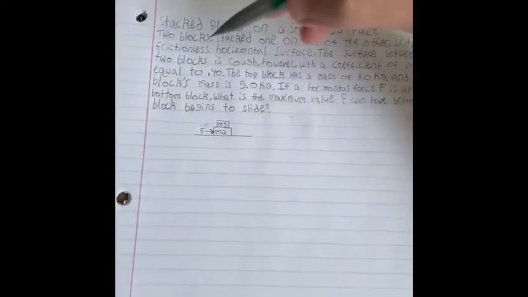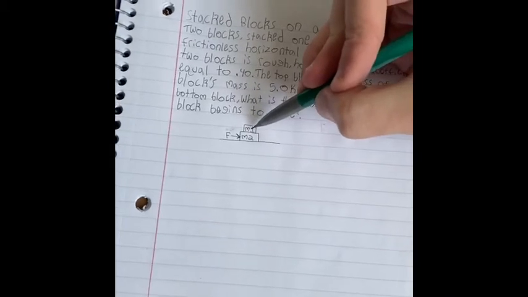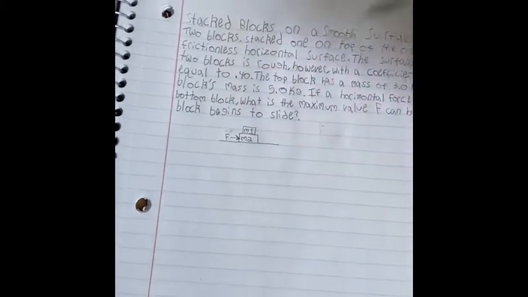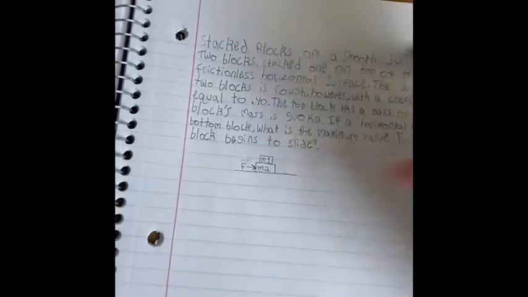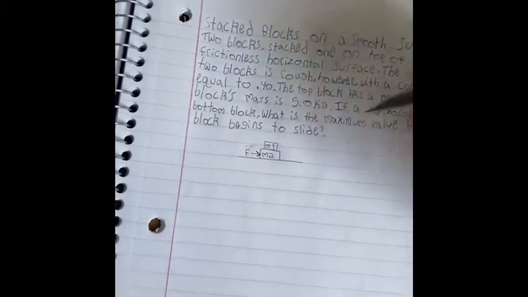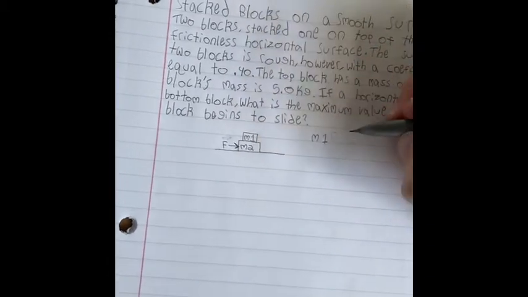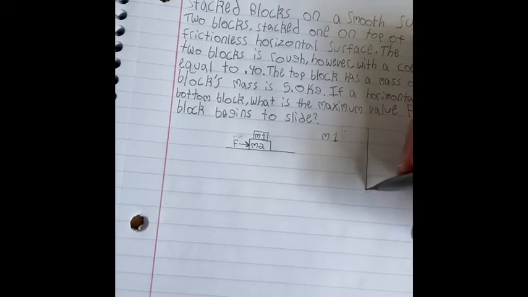So we have a picture right here of the force being applied to the bottom block with the top block on top of it. And what we can do first, since there are two objects, is draw two free body diagrams. So the free body diagram for mass 1 will look something like this.